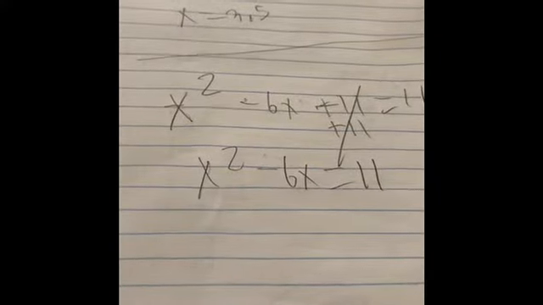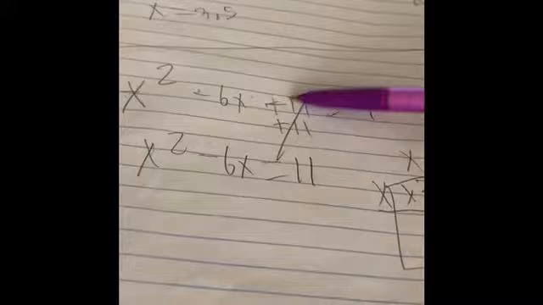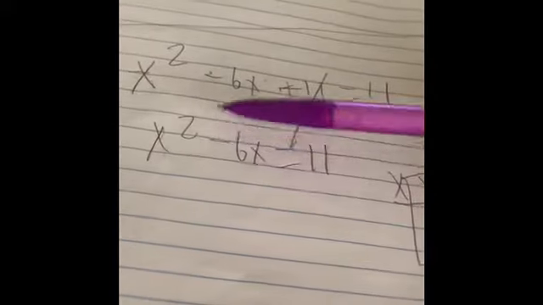We're completing the square, and we're doing the equation x squared minus 6x minus 11. So first we have the equation here, we have to get 11 to the other side, so plus 11. And then it's x squared minus 6x equals 11. Then we're going to put it into our box.